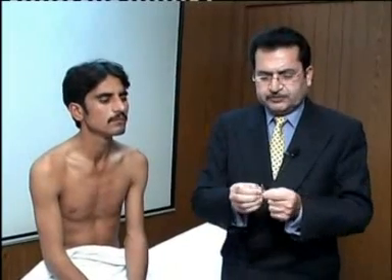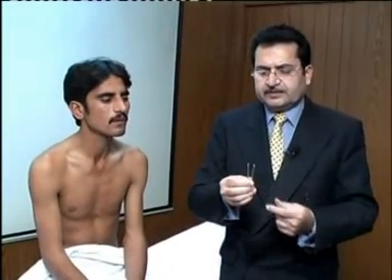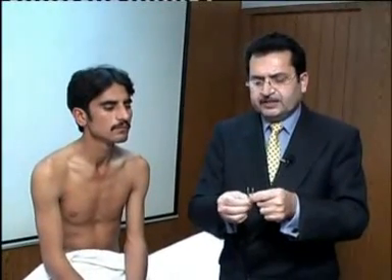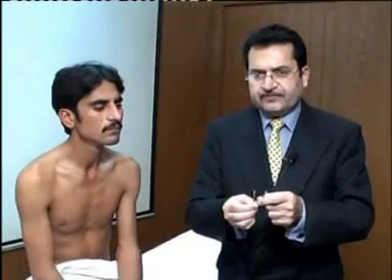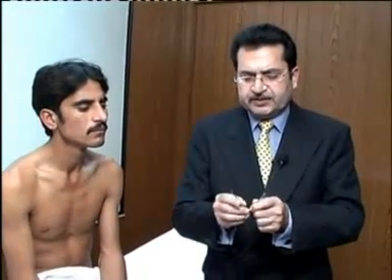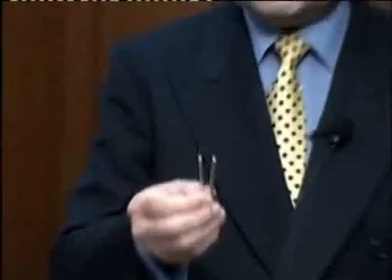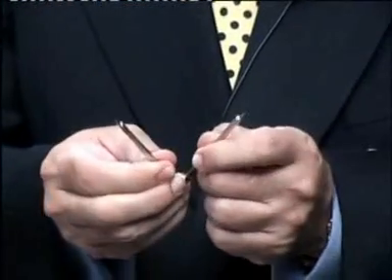Tactile discrimination: the patient is able to discriminate between the two points of the prongs, and different parts of the body vary in the capacity to tell the distance between the two prongs. The very sensitive areas can distinguish between 2 to 5 millimeters, whereas in some areas the distance is more than 3 to 5 centimeters.